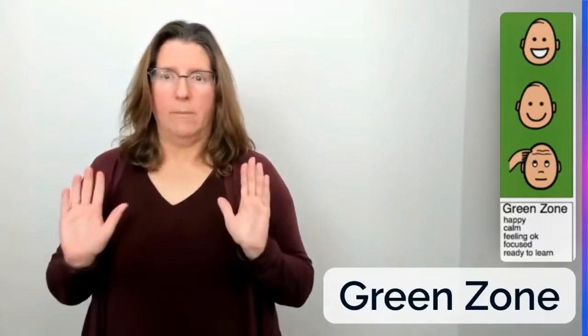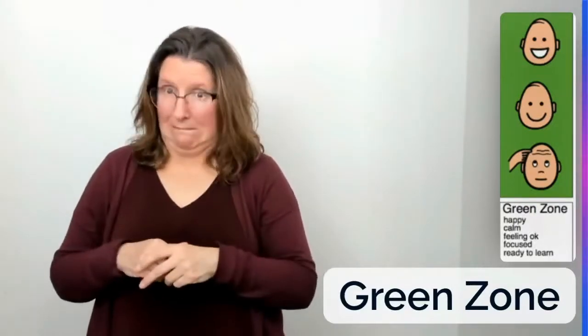For the green zone, you won't find many students in the green zone. There may be some. Students do struggle with all manner of things that put them out of the green zone. Maybe the same was true for you, or perhaps you were most often in the green zone when in school. Students in the green zone feel calm, happy, safe, focused, and ready to learn. In truth, not many people land there.